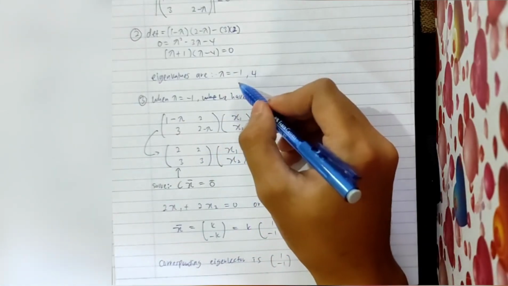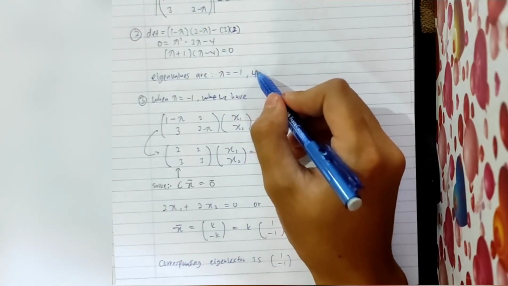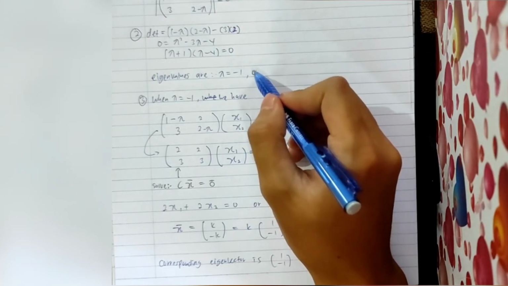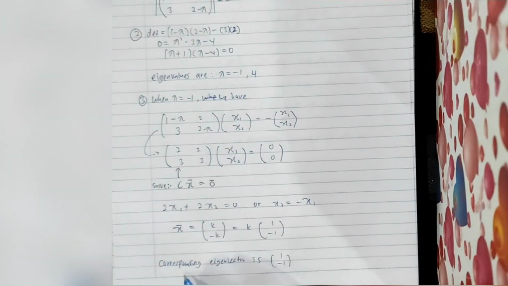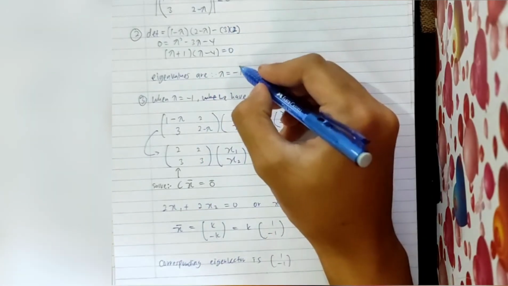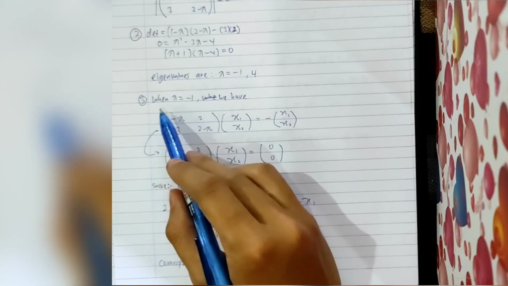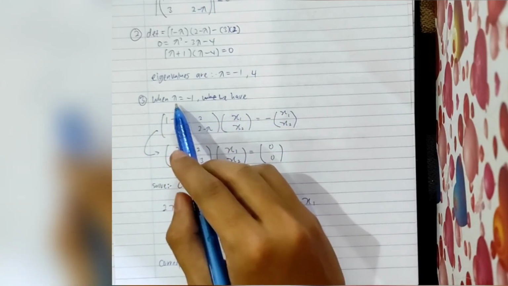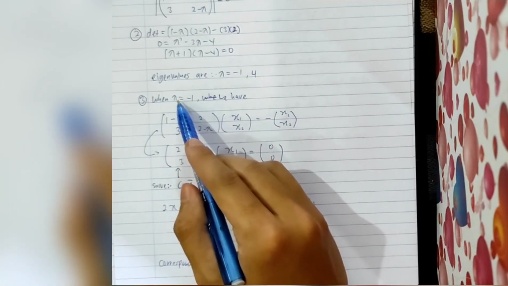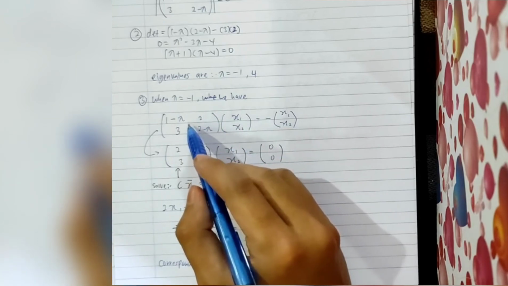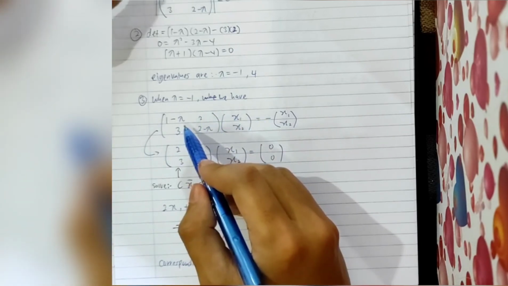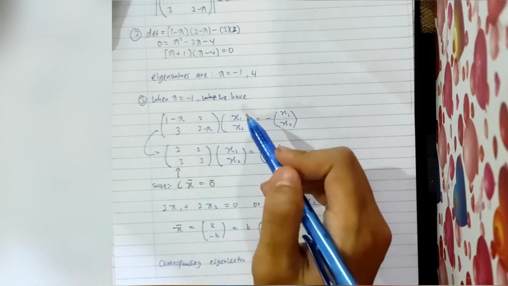When you get the 2 different eigenvalues, you will also find the 2 corresponding eigenvectors as well. So we move on to the third step, where we substitute the lambda value into these matrices.